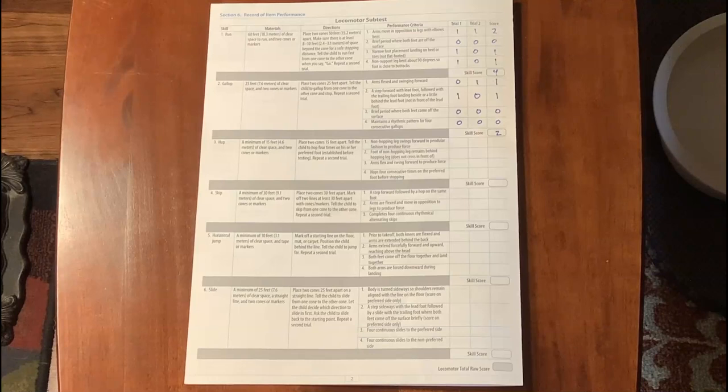And then you would complete that for all of the skills in the locomotor subtest. And at the bottom, you would then record the locomotor total raw score for each of the 6 skills. And then that raw score is what you would complete in Section 2 of the record form on the front page. You'd also do the same set of procedures for the ball skills subtest.